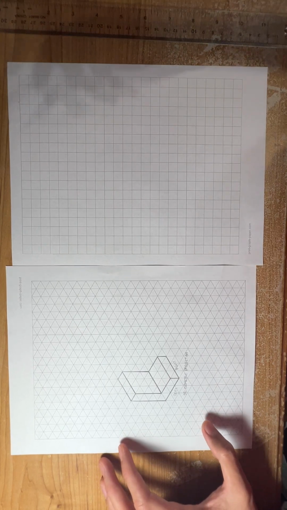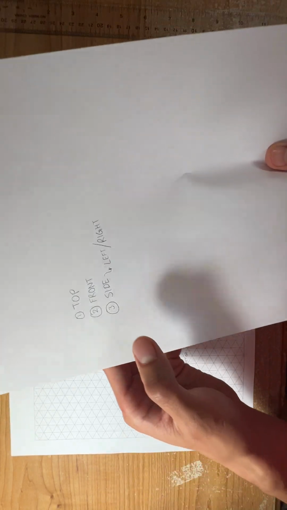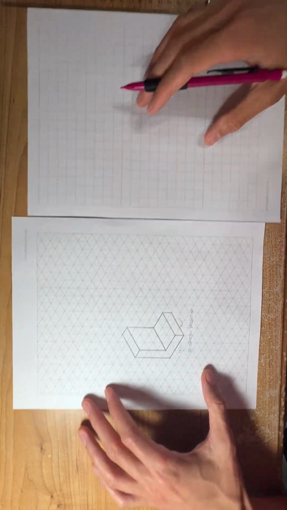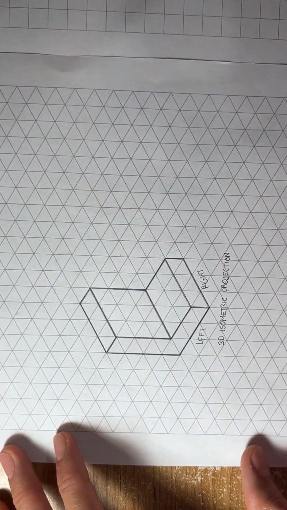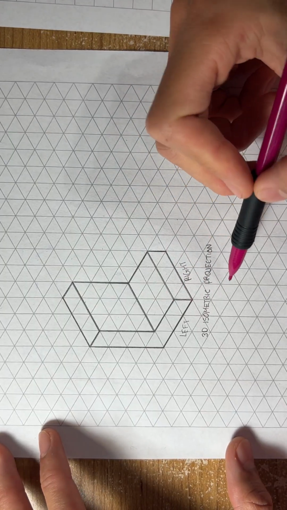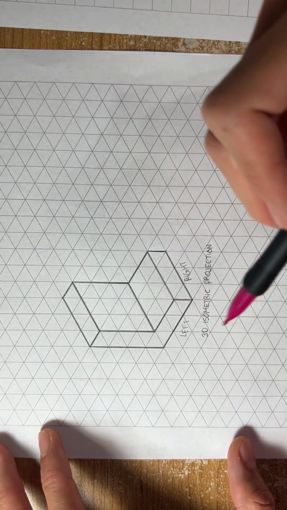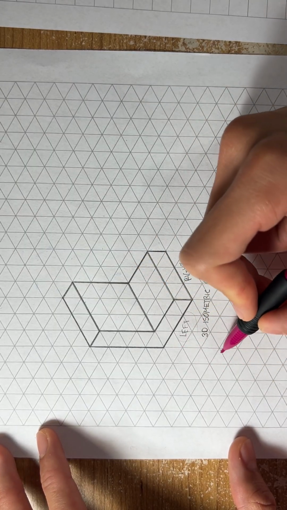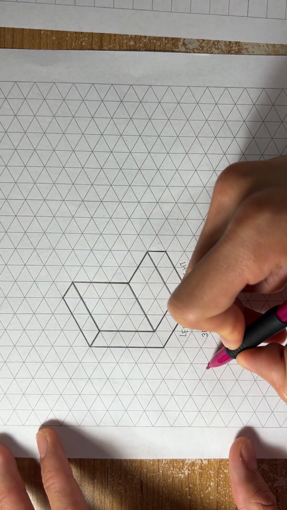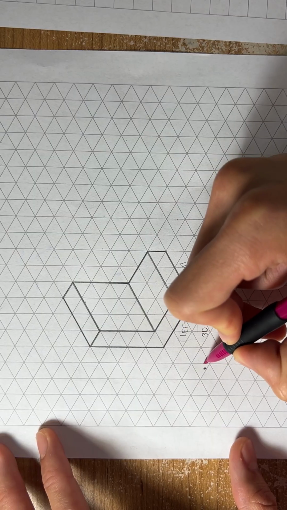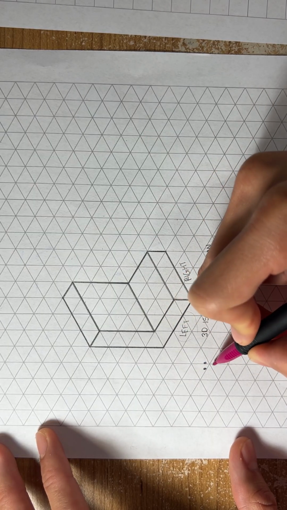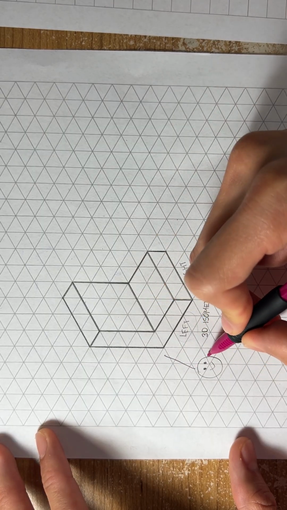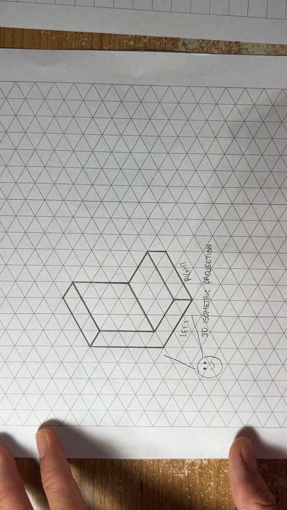So since our first one is going to be top, let's start looking at our 3D shape. Over here, we want the top section. We're going to take the left side. So when we take the left side, say this is us, and we're going to look with our eyes at the left side.